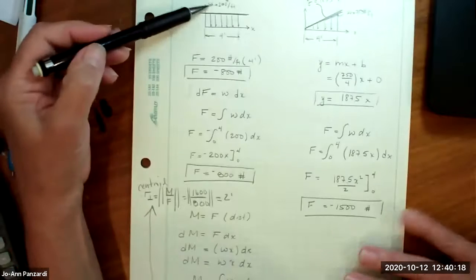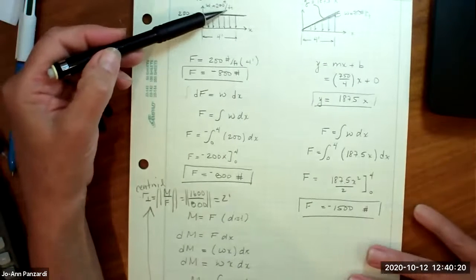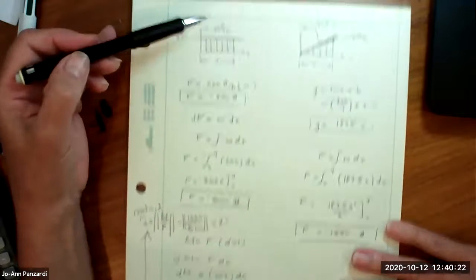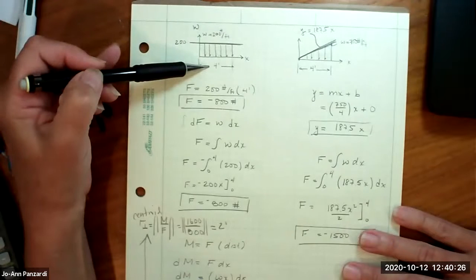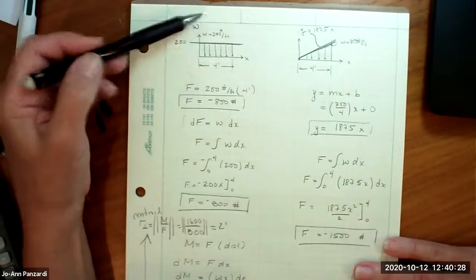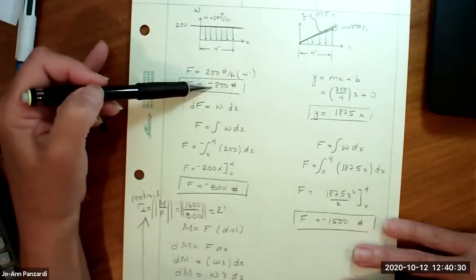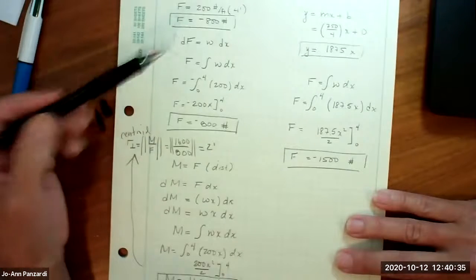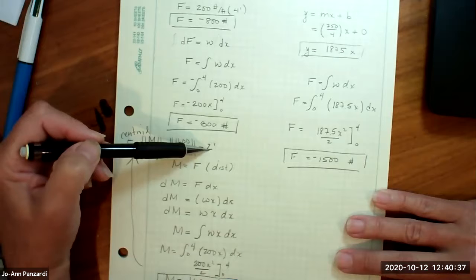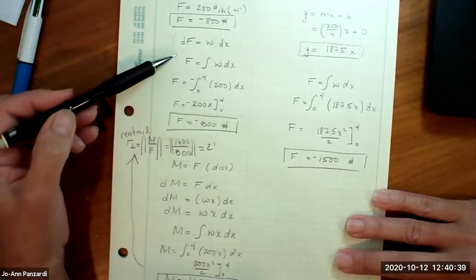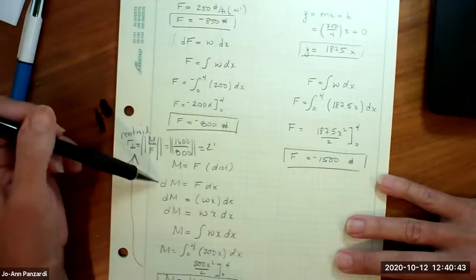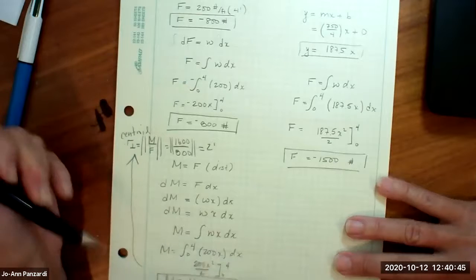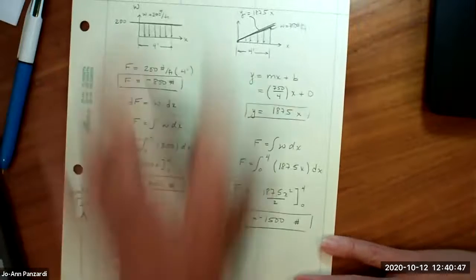So just as a 200-pound per foot distributed load spread over 4 feet, the equivalent force is 800 pounds going down, and the distance, or the centroid to that point, is 2 feet. And I determined it by figuring out the force via integration, and then determining the moment via integration. So going back to this problem, same kind of thing.